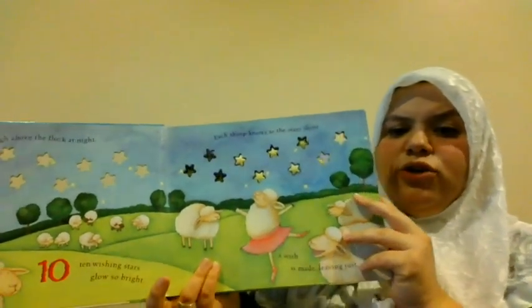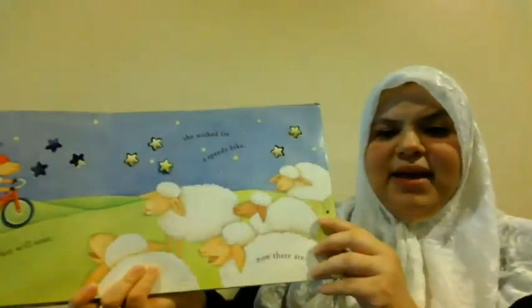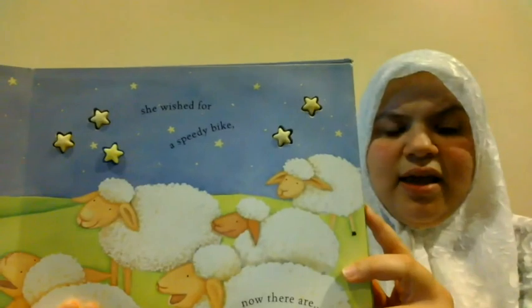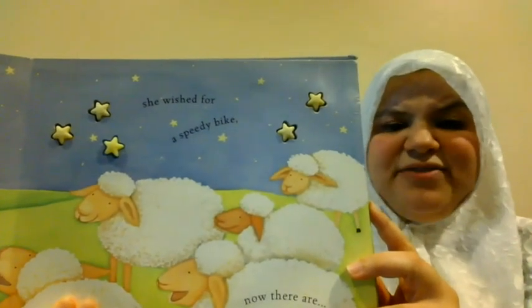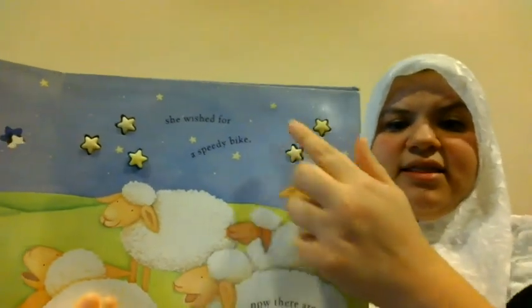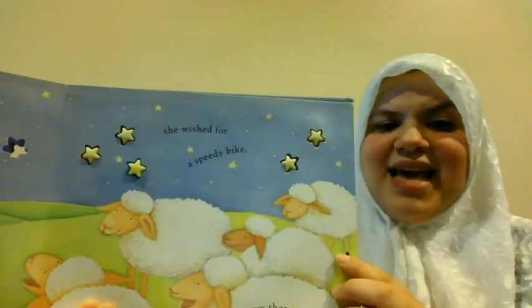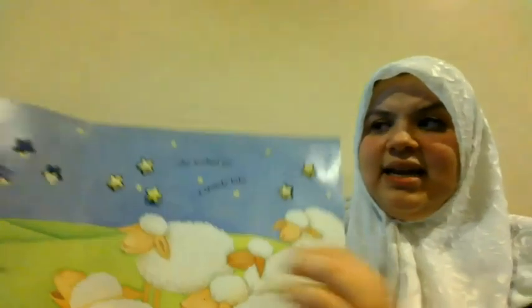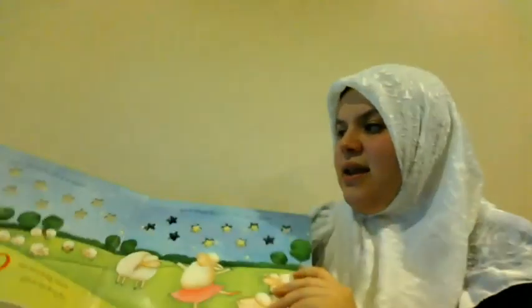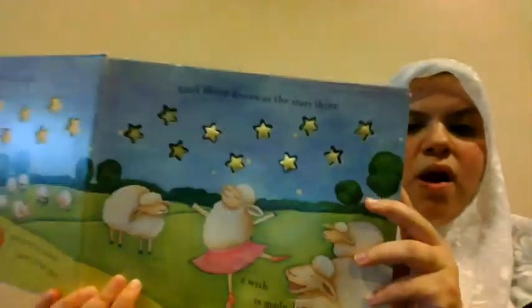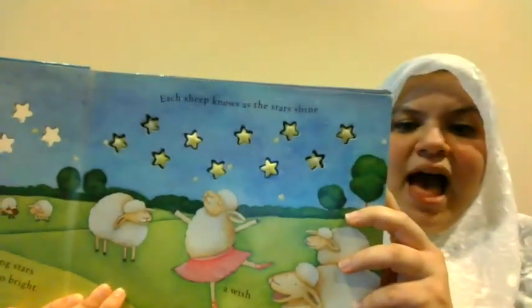Now I'm going to look through the book. Look over here. How many stars do you see? There are only 5 stars here. 5 is less than 10. And 10 is more than 5.